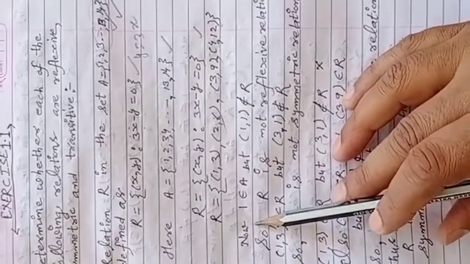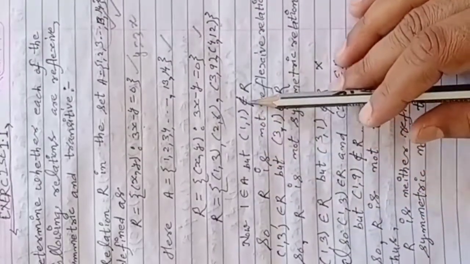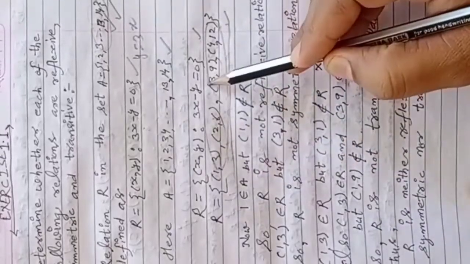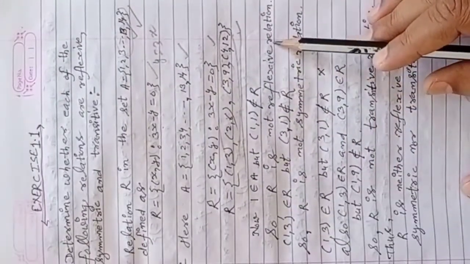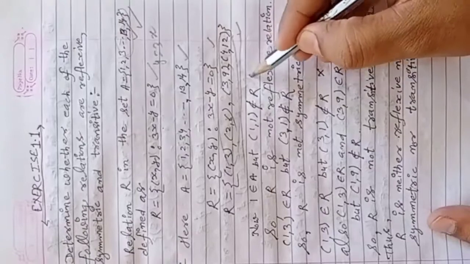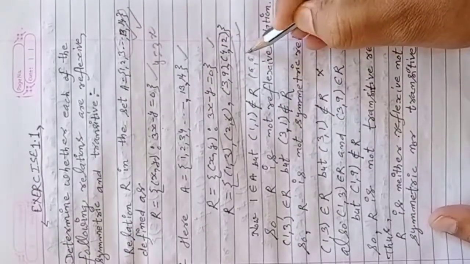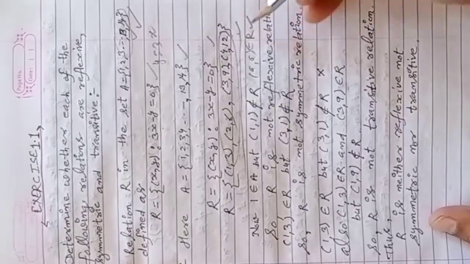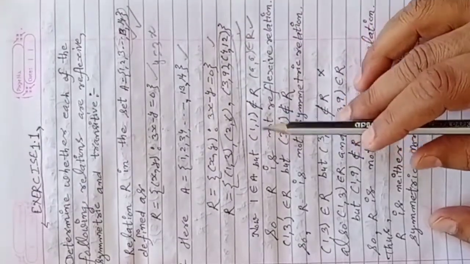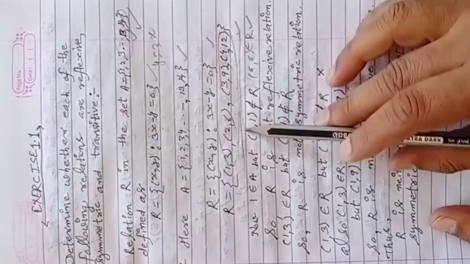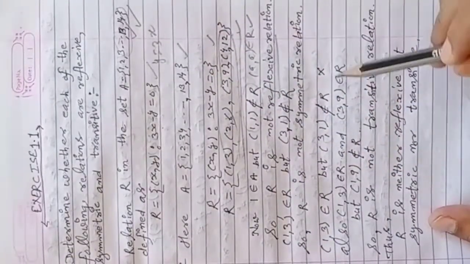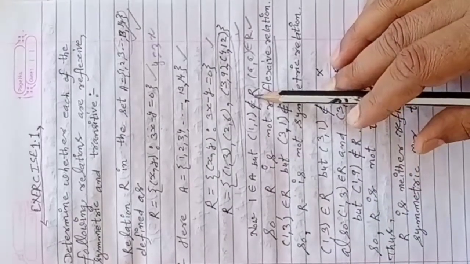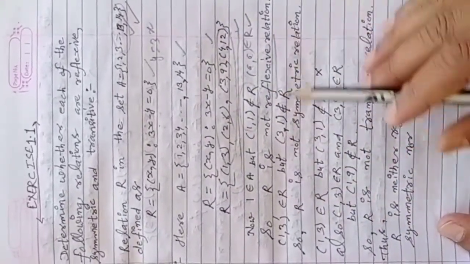So now we observe that 1 belongs to A, but (1, 1) does not belong to relation R. (1, 1) is not here in R. So in the reflexive relation definition, we studied that if (a, a) belongs to R, meaning (1, 1), (2, 2), (3, 3) belong to R, then it will be reflexive. But this time it is not coming like this. So R is not a reflexive relation.